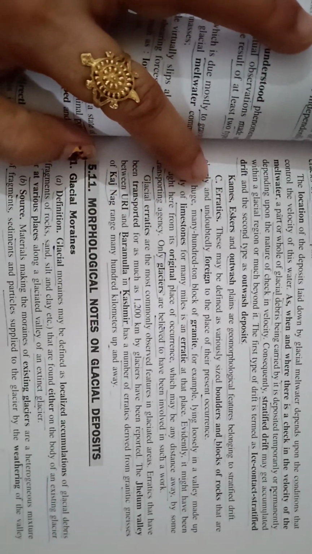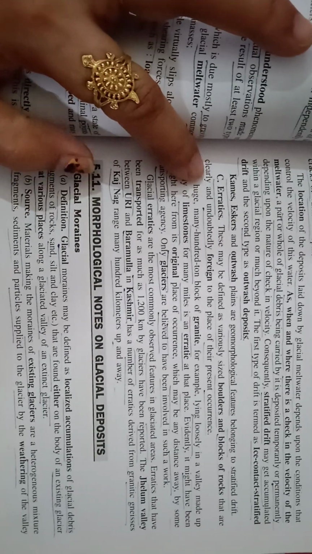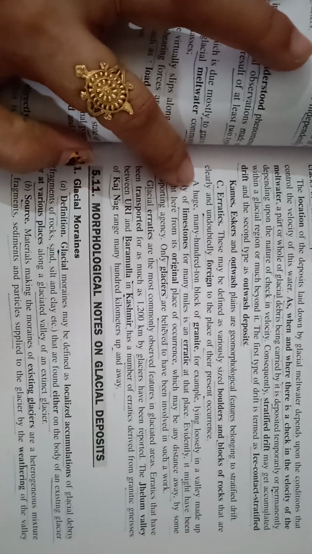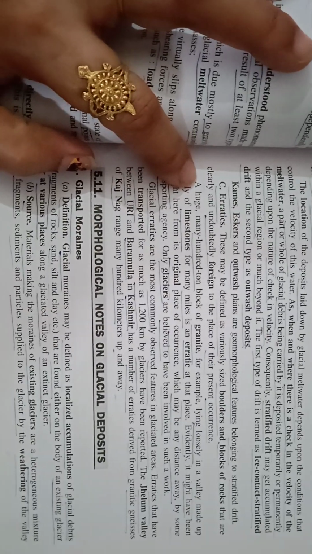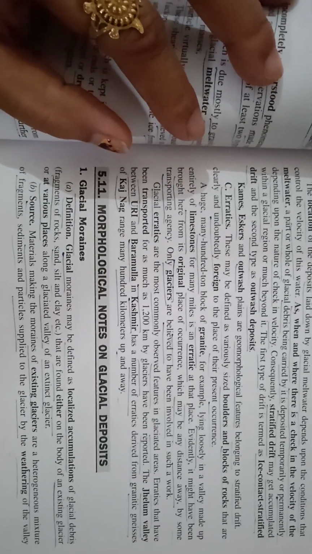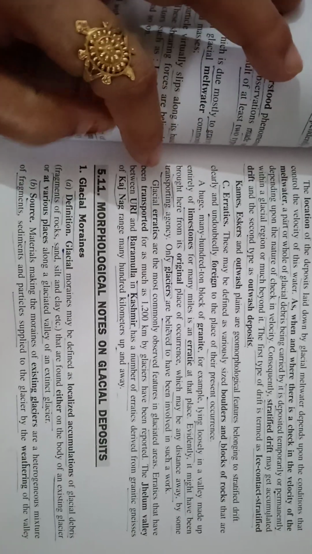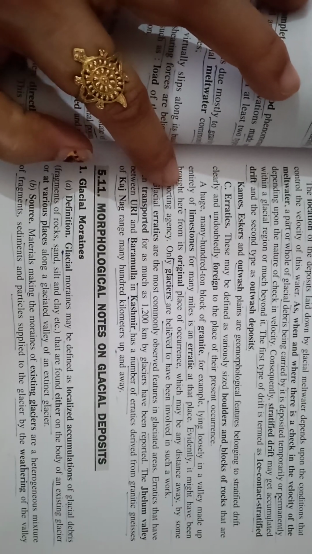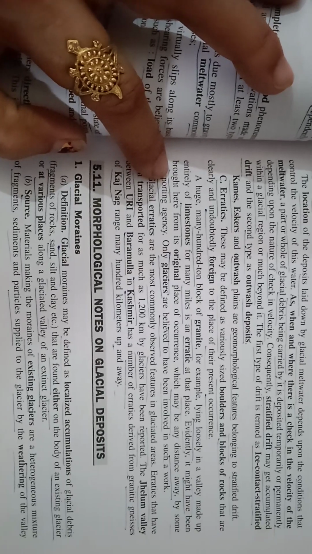Glacial erratics. These may be defined as variously sized boulders and blocks of rocks that are clearly and undoubtedly foreign to the place of their present occurrence. A huge block of granite weighing many hundreds of tons, for example, lying loosely in a valley made up entirely of limestones for many miles, is an erratic at that place.